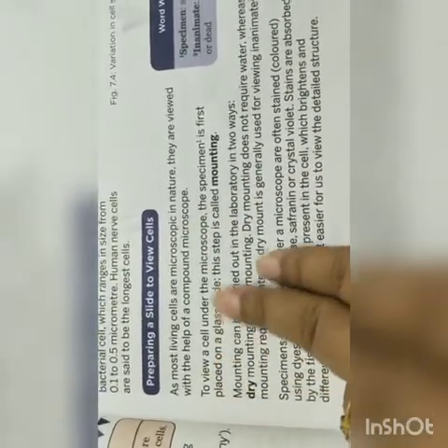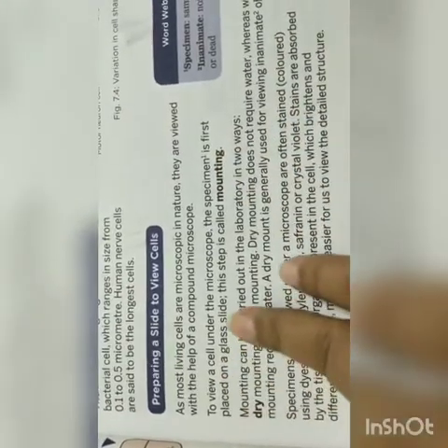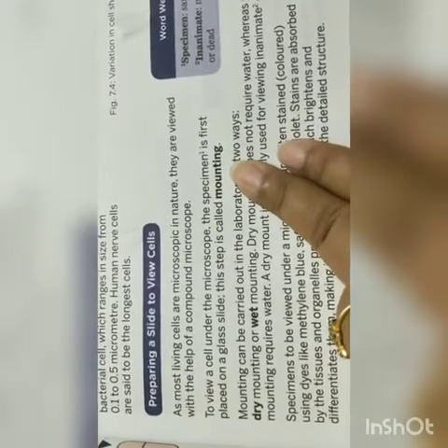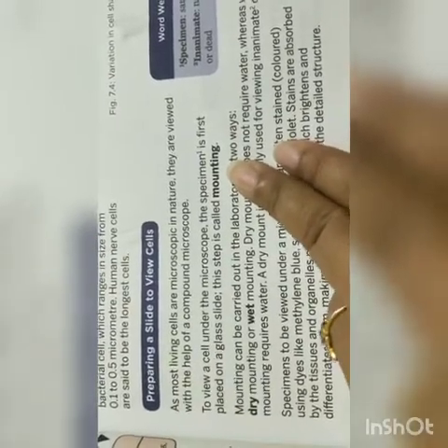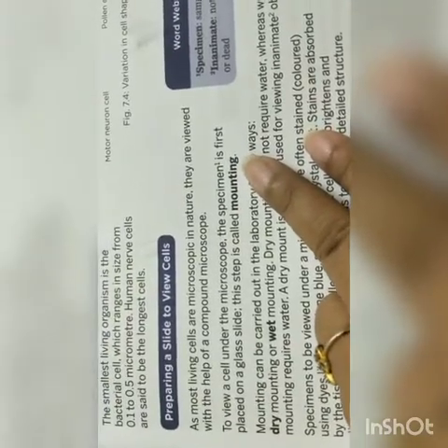To view a cell under the microscope, the specimen is first placed on a glass slide. This step is called mounting. Specimen means what? The sample, whatever sample we are taking.